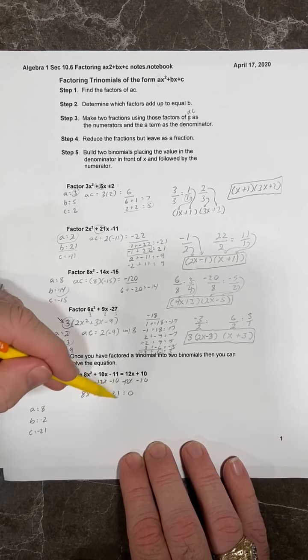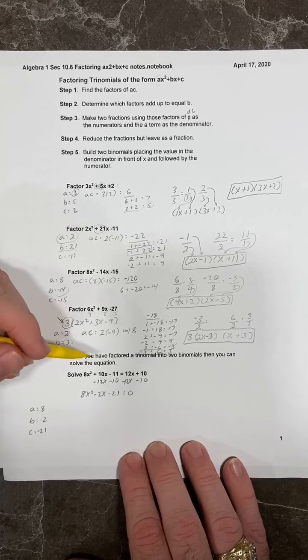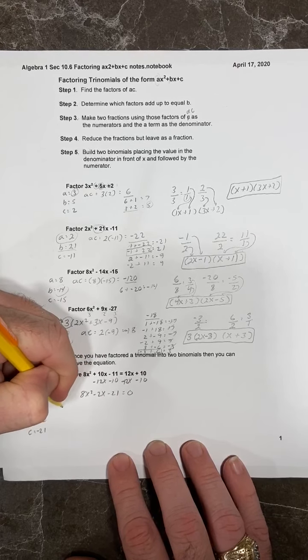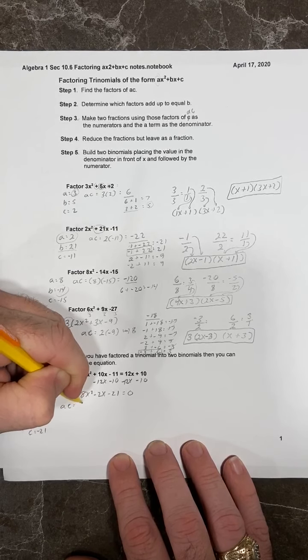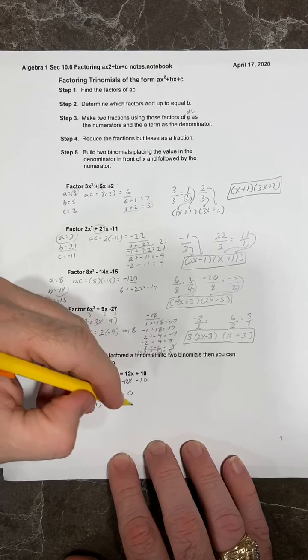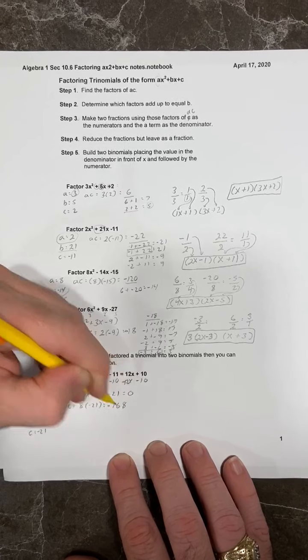We could pull the 2 out of those, but 21 is not even, so can't factor anything out of it. So we're going to do our A times C, which is going to be 8 times negative 21, which is going to give us negative 168.